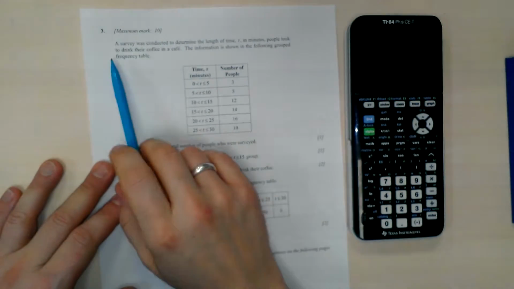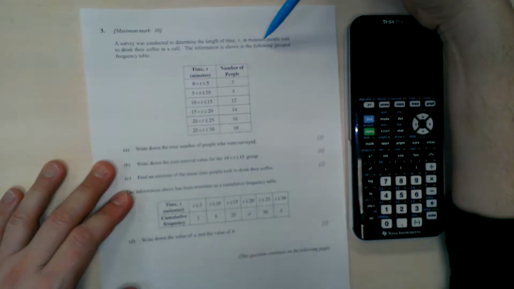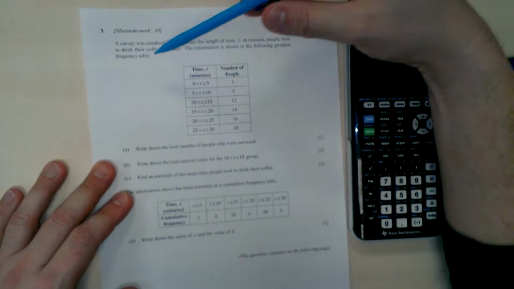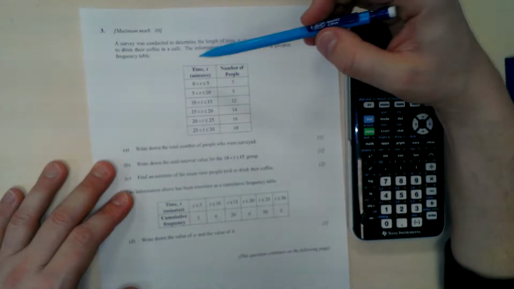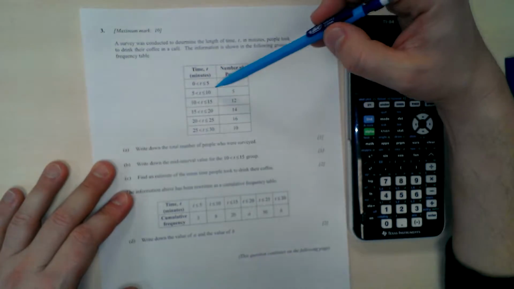All right, next problem. A survey was conducted to determine the length of time, t in minutes, people took to drink their coffee at a cafe. The information is shown in the following grouped frequency table. So we have the intervals 0 to 5. 3 people took between 0 and 5 minutes. 5 people took between 5 and 10 minutes, and so on.